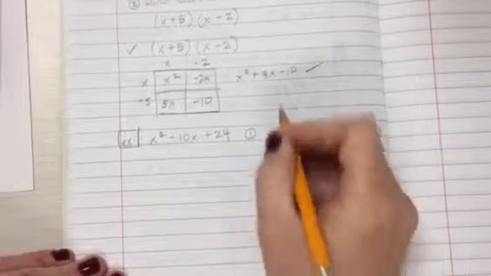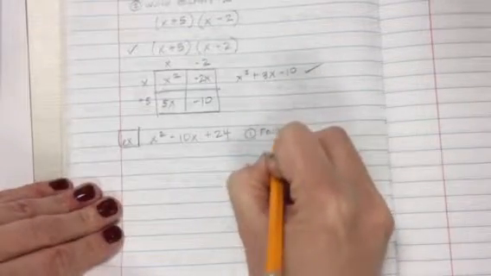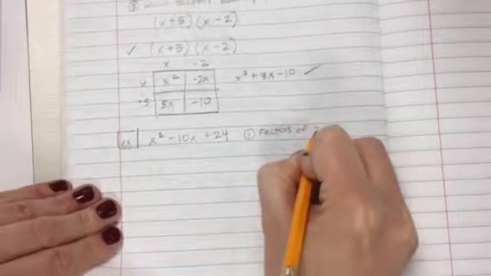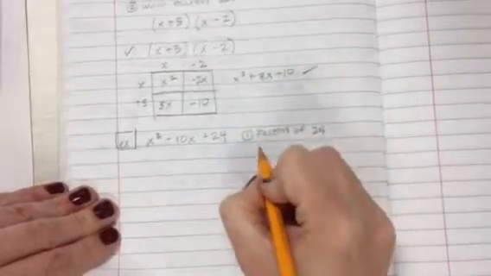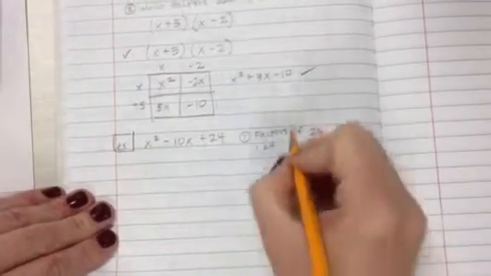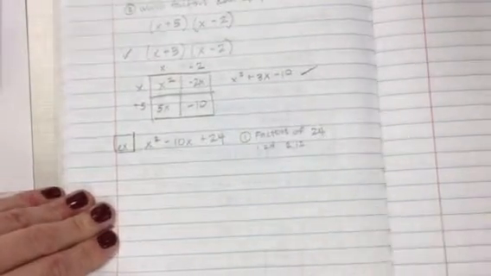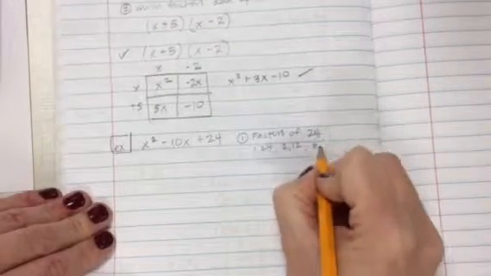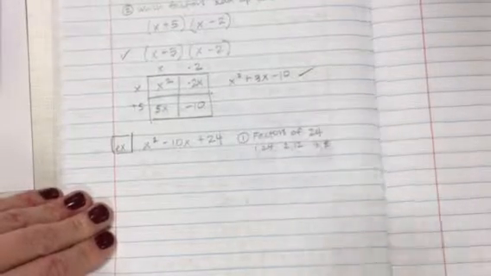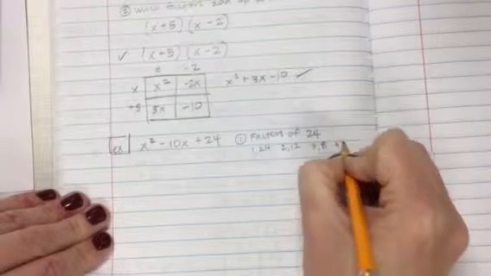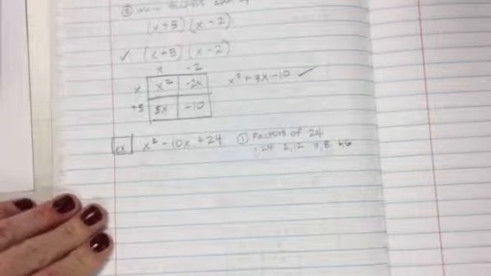So our first step is going to be to find factors of 24. So we have 1 and 24. We have 2 and 12. We have 3 and 8. And we have 4 and 6.